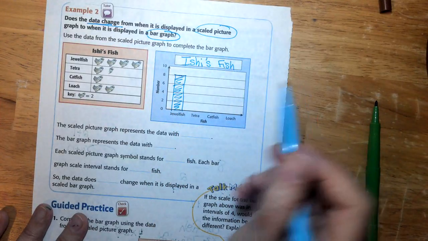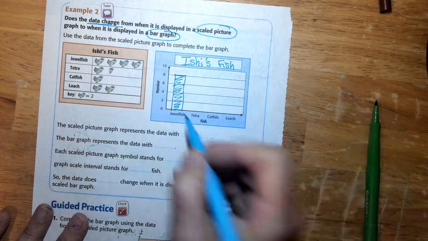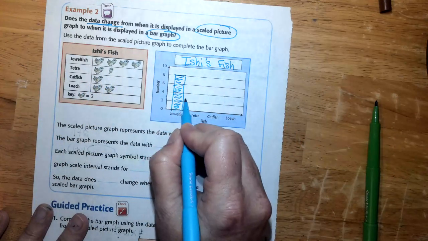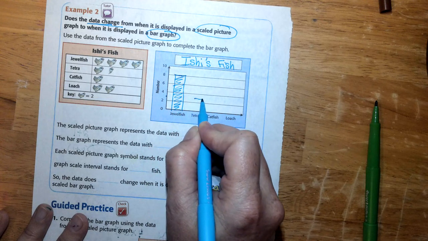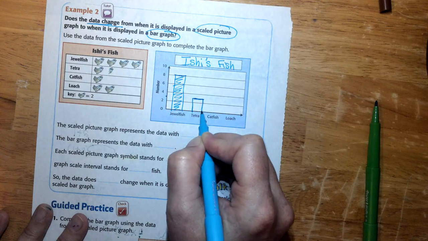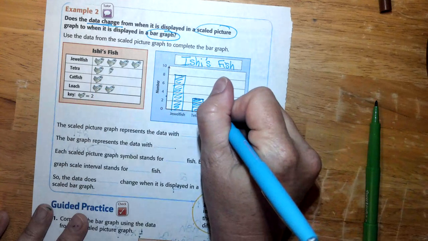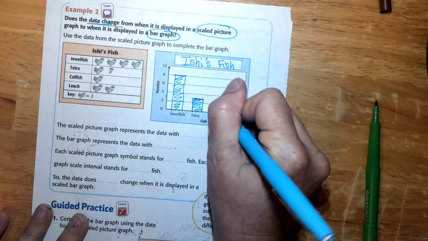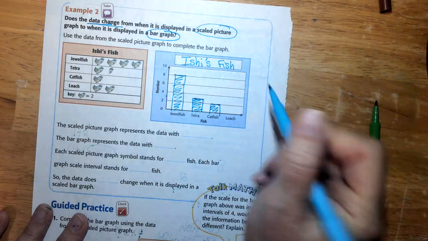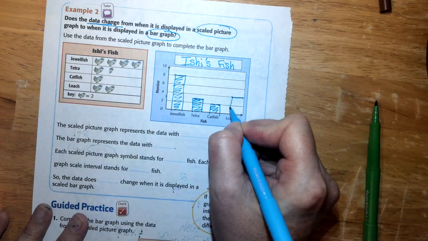So 8 jewelfish. Tetras have 3, and that's going to be in between here. So I'm going to go about right here. I like to start where the mark would be, and that would be 3. 3 tetra, 2 catfish, and 4 loach.